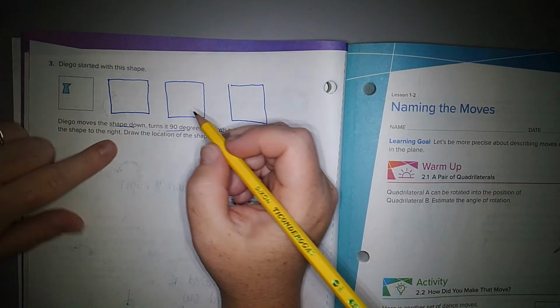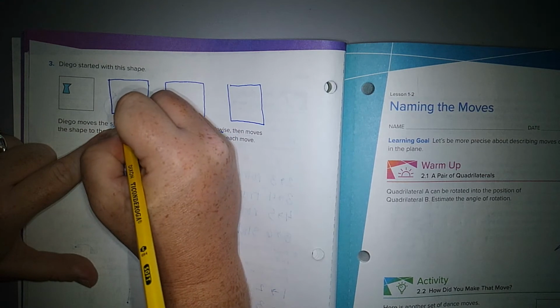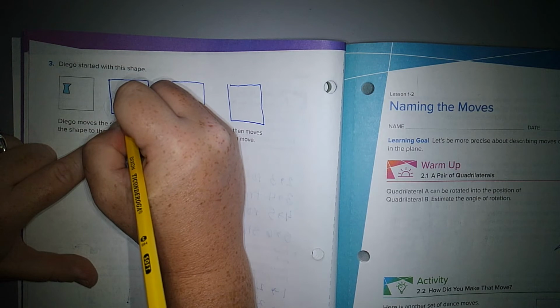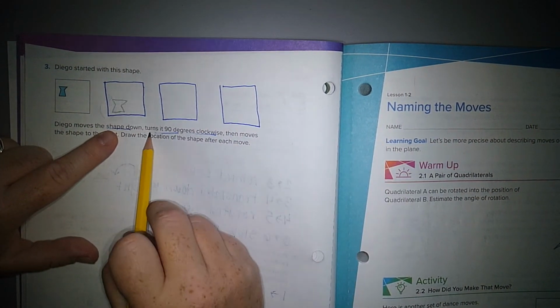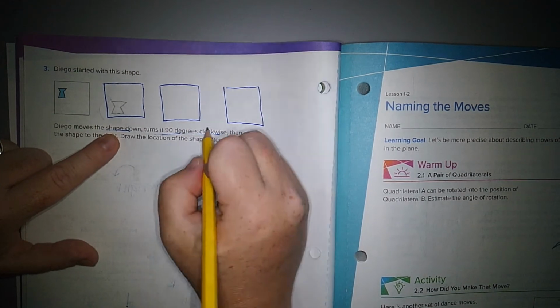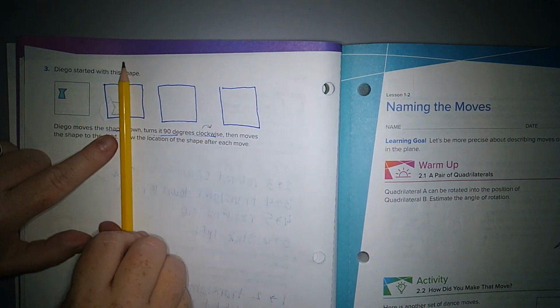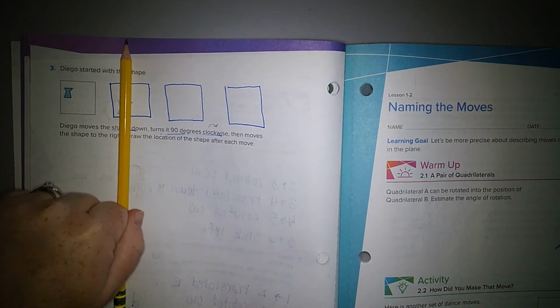So he moves the shape down. So it starts here, it's going to be down here now. Remember, your shape doesn't have to be drawn perfectly the same, just close to it. Then he turns it 90 degrees clockwise. Remember, clockwise is going this way. So if my shape is this way, 90 degrees is a quarter of a turn.